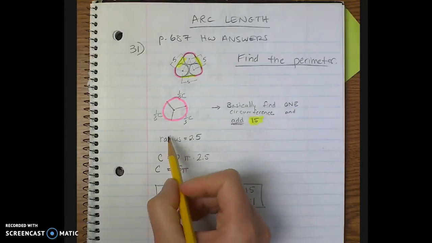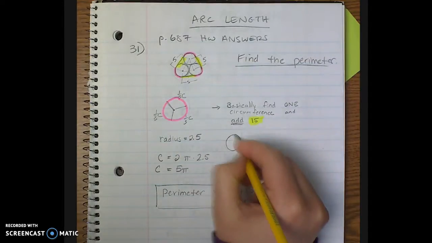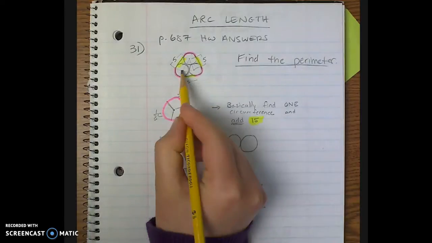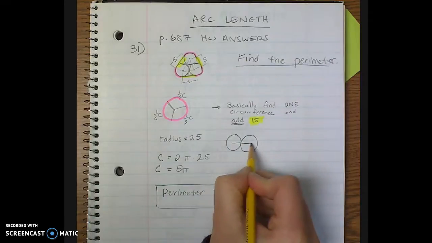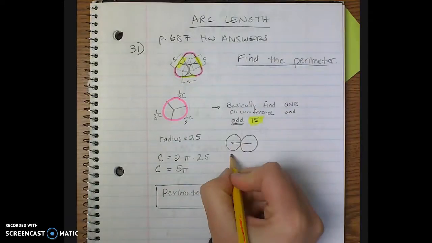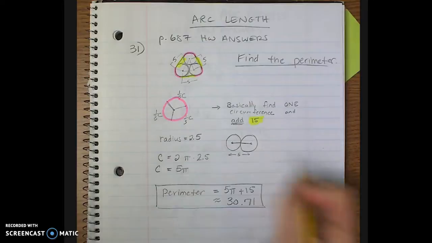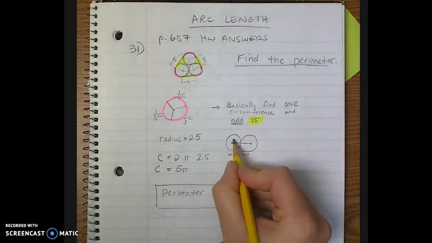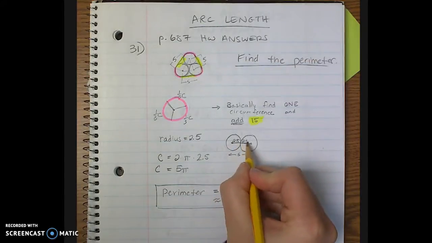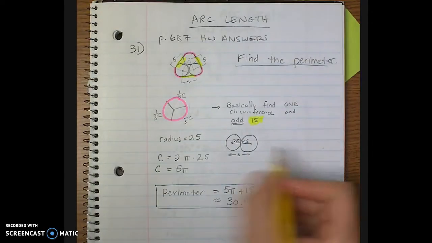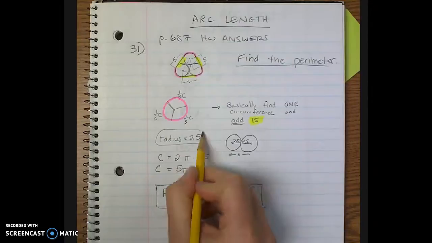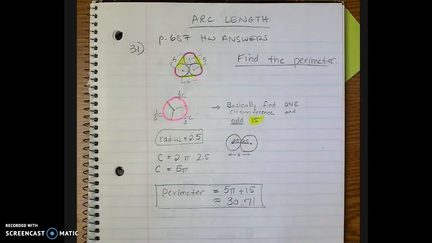So in order to find the radius, I want to focus on the bottom two circles here. So the distance from one center to the other center is 5, which means that each of these distances has to be 2.5, because these are congruent circles. So that means that I have a radius of 2.5, and therefore I can find my circumference.